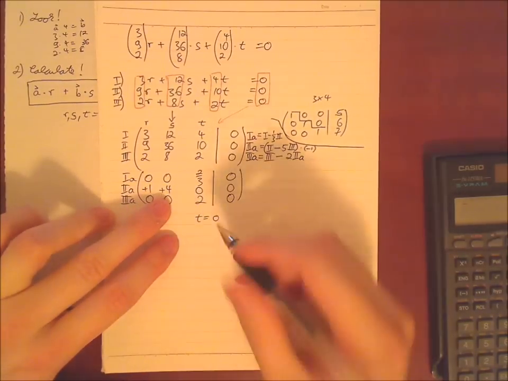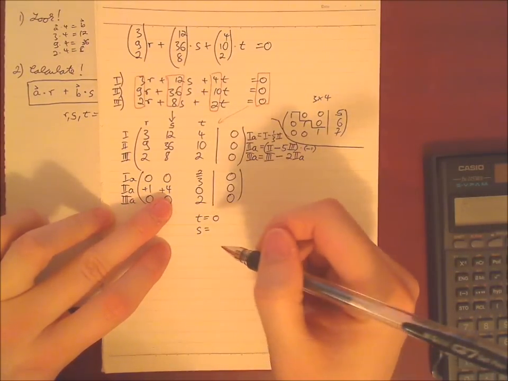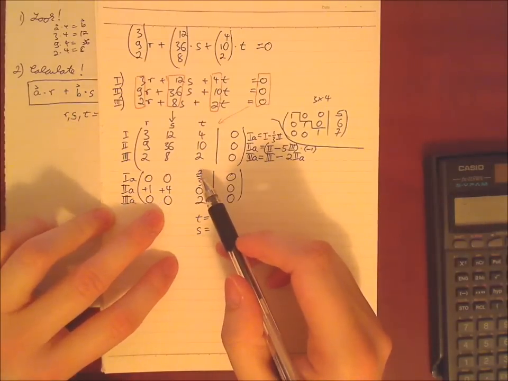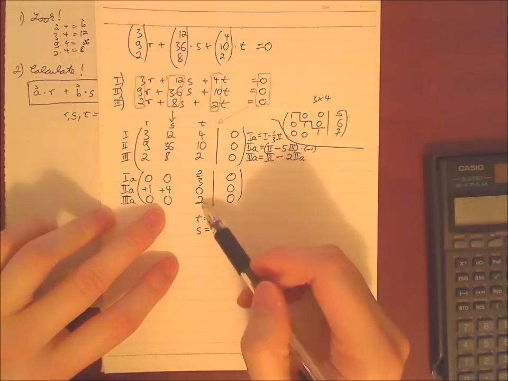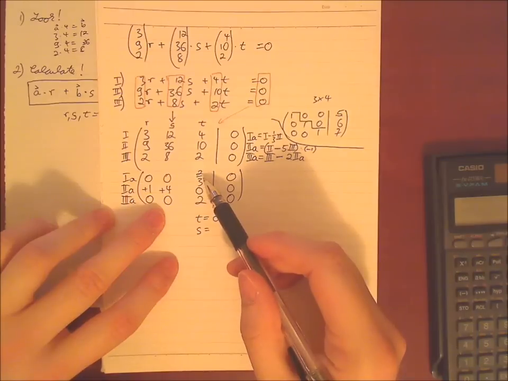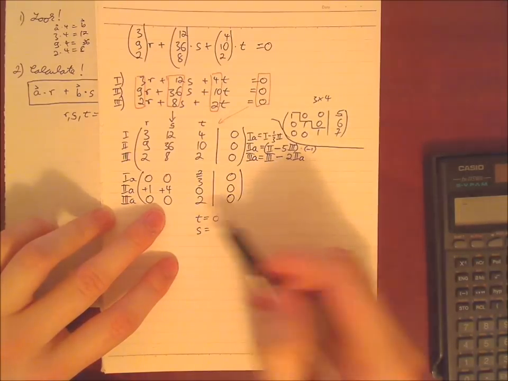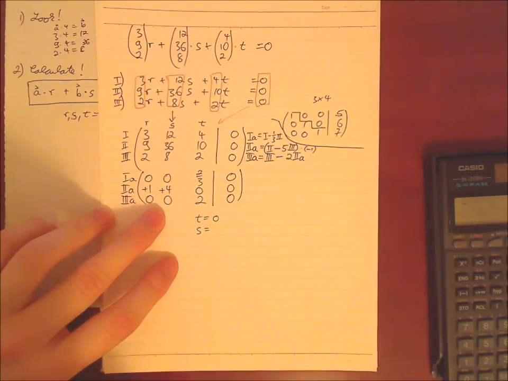We can't say the second component, s, because the first row and the last row tell us the same information, right? t is 0, t is 0. If I divide by 3, or divide by 2, then I end up with 1t equals 0. And here the same, divide by 2 on both sides, and I end up with t equals 0. So t is always 0, that's clear.